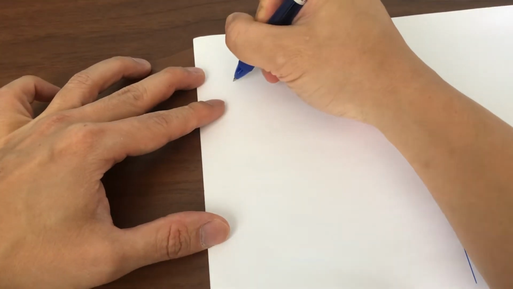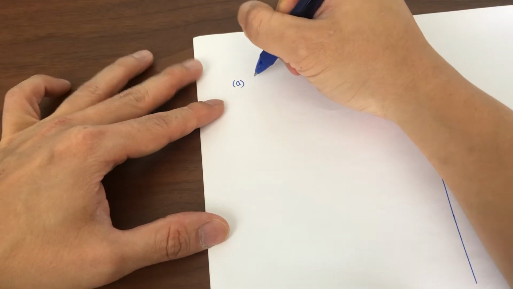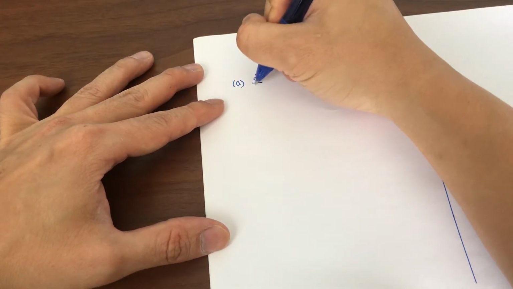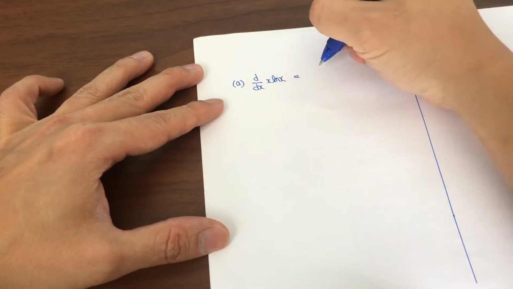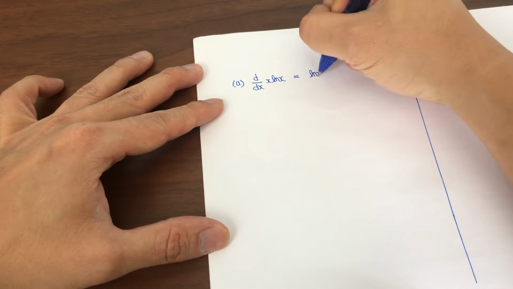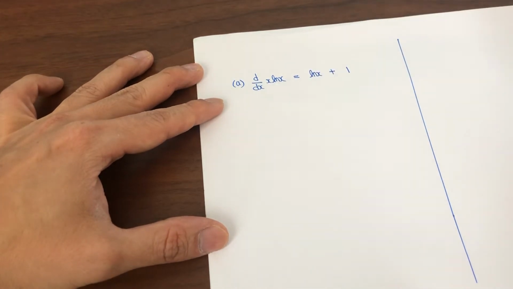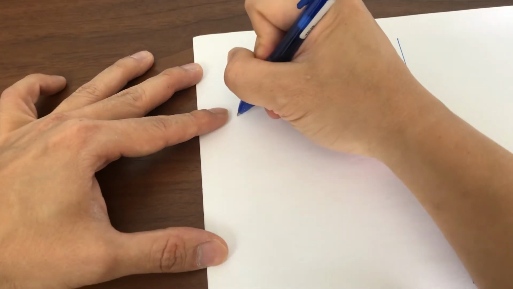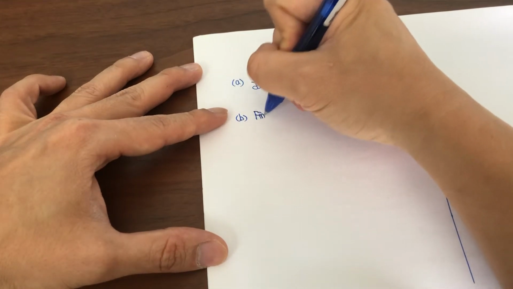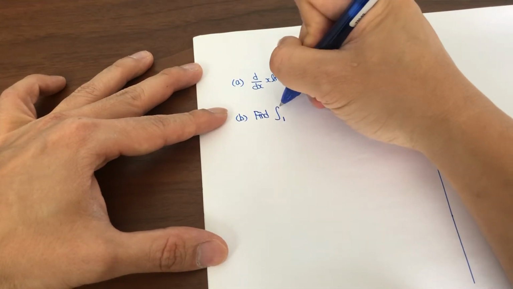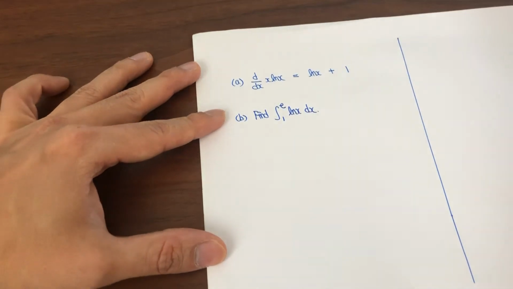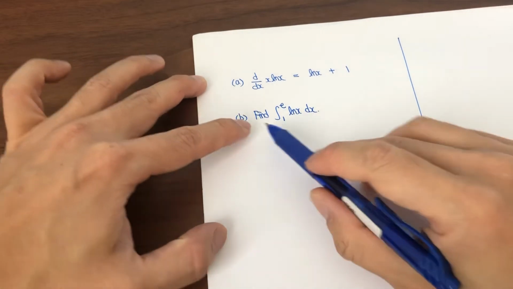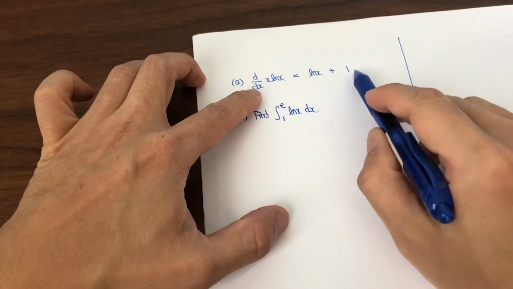So the question was, there are two parts in part A. The result is that we differentiate x log x, which becomes log x plus 1, just using the product rule. And then in part B, we have to find the integration from 1 to e of log x dx. So as we all know, in order to find this, we're going to use the result of part A.